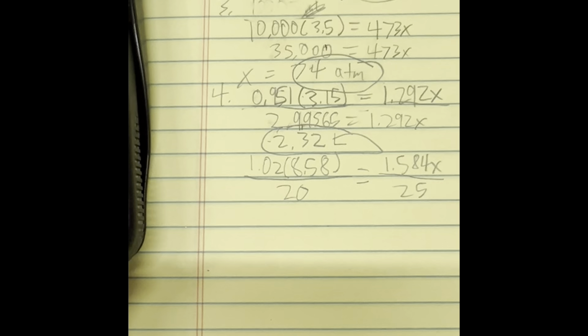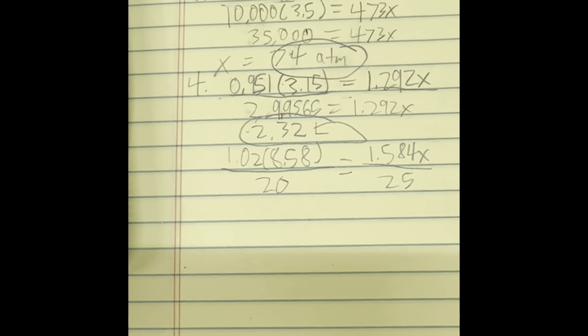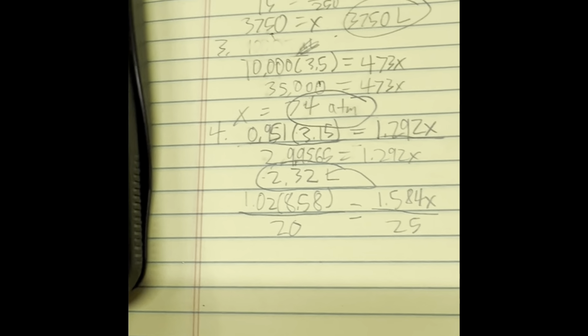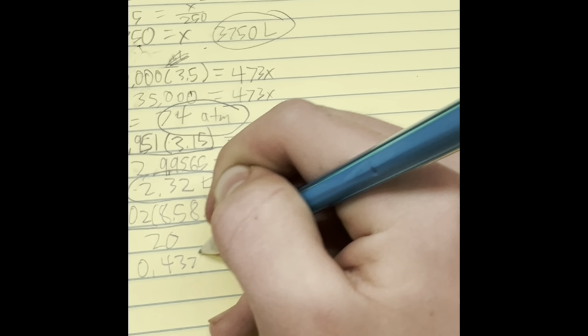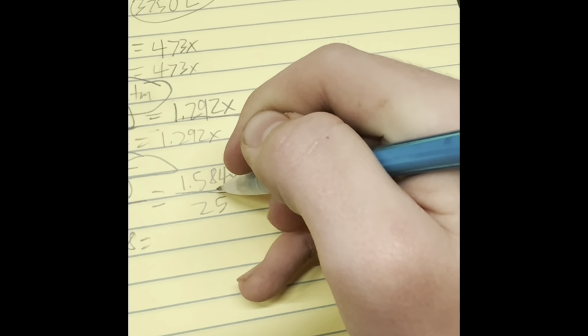So 1.02 times 8.58, divided by 20 gets me 0.43758.